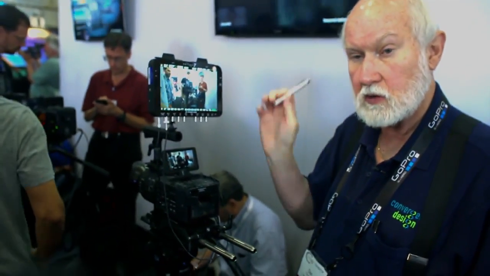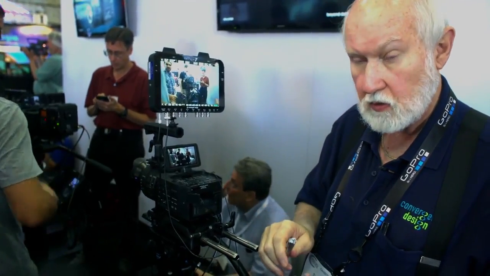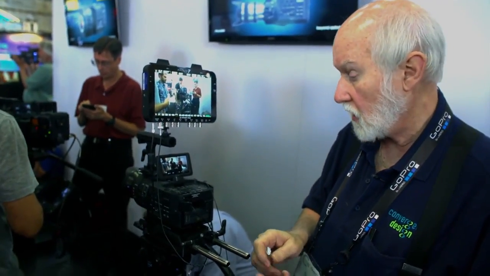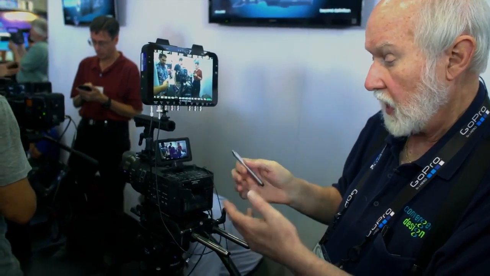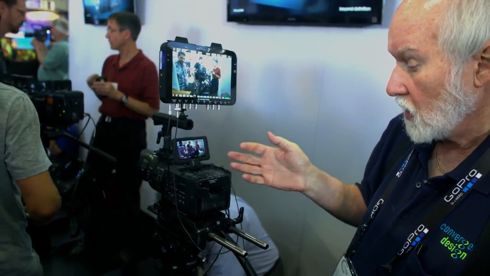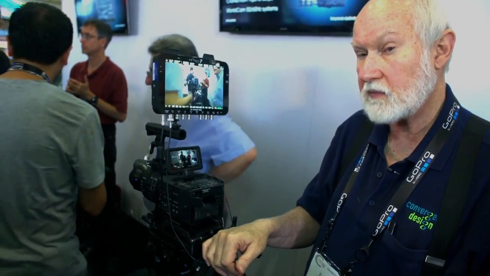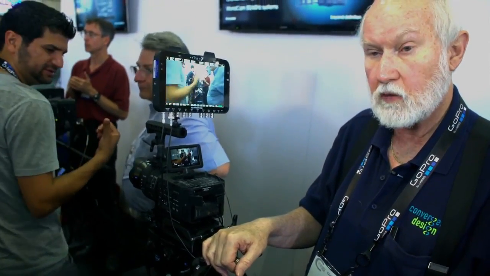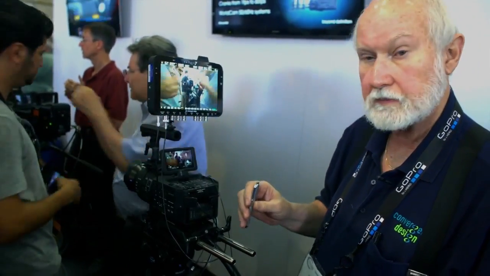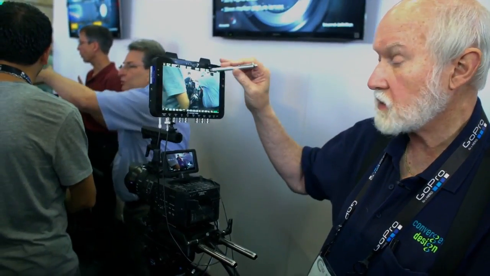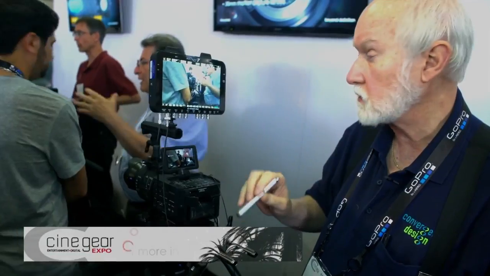The Odyssey 7Q can be upgraded to record from ARRI RAW, from Canon 4K RAW, and from the FS700, and with the FS700 we can record 2K RAW, 12-bit linear at 240 frames per second, or you can record in 4K. So it's a very flexible recorder and a very good monitor at a price that's actually hard to beat.